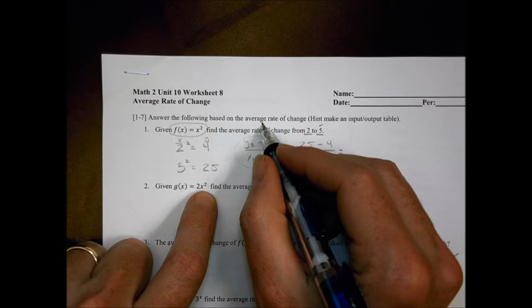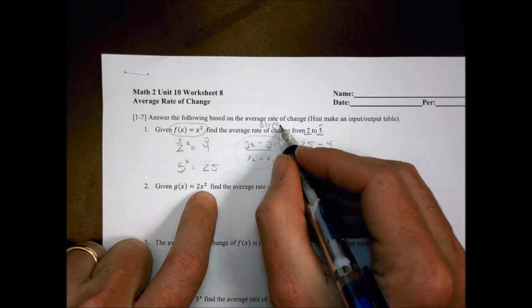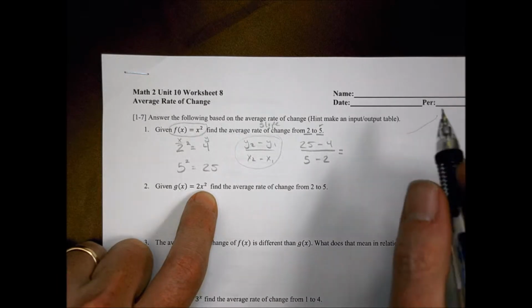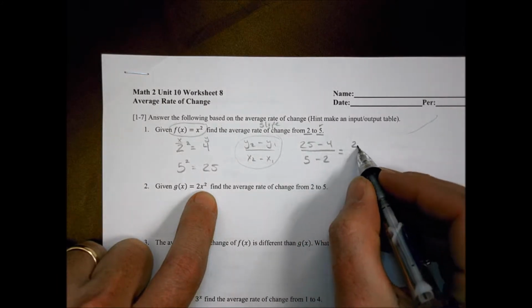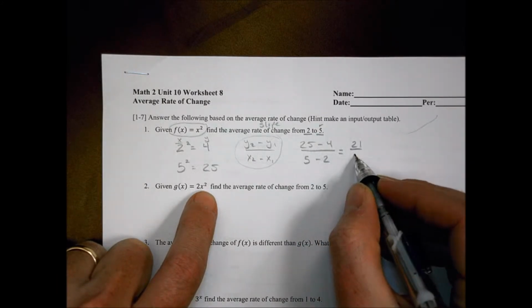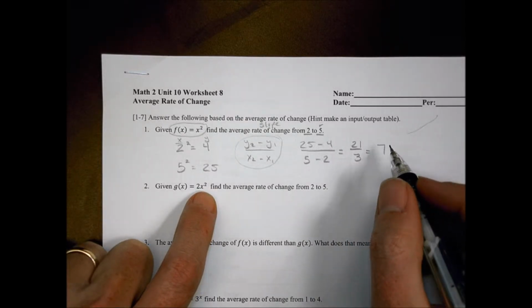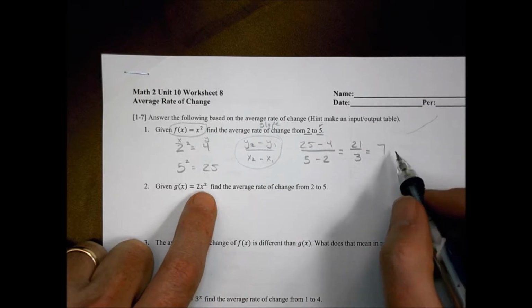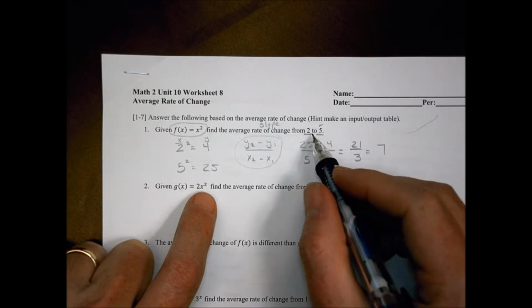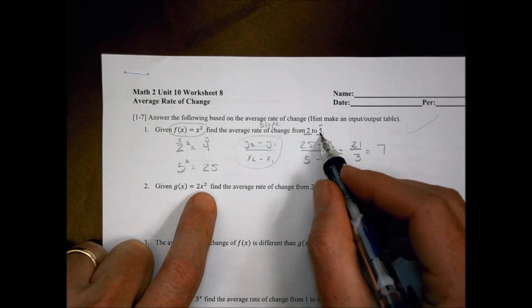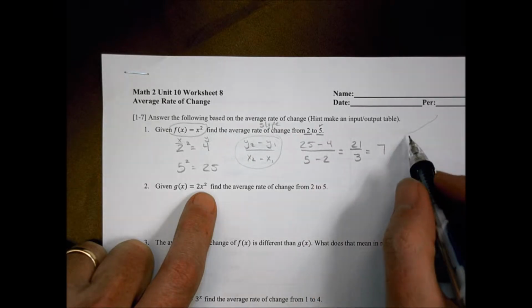And rate of change is really a nice fancy way of talking about our slope when we're talking about a graph, for how much it's changing going up or down, right? So 25 minus 4 is 21, 5 minus 2 is 3, and we can reduce that down to 7. So the rate of change of this graph is going to be 7 in that area. From x equal to 2 to x equal to 5, the rate of change is going to be 7.